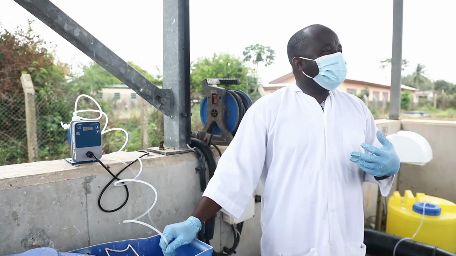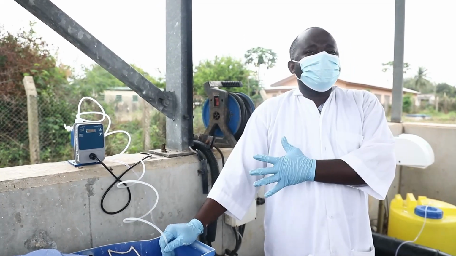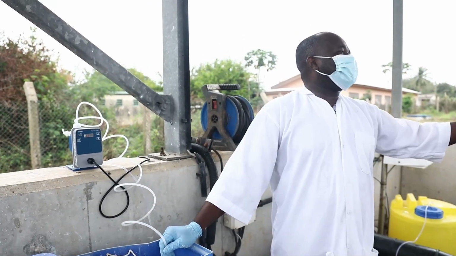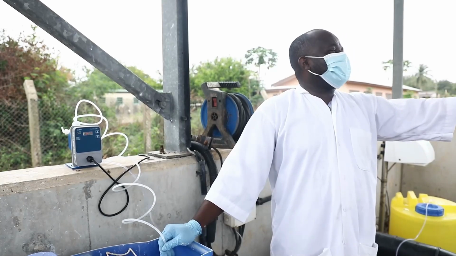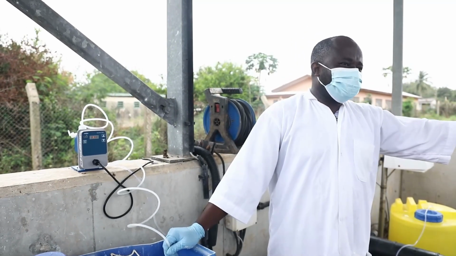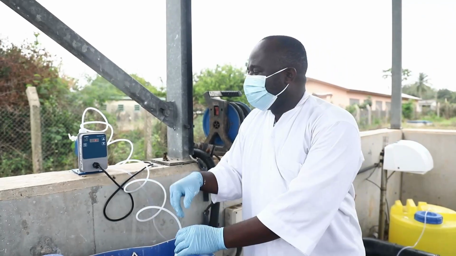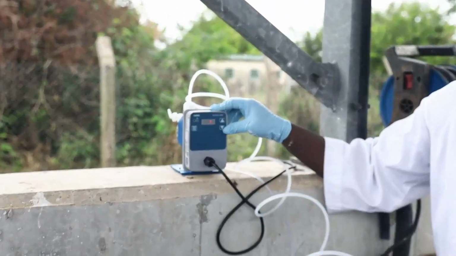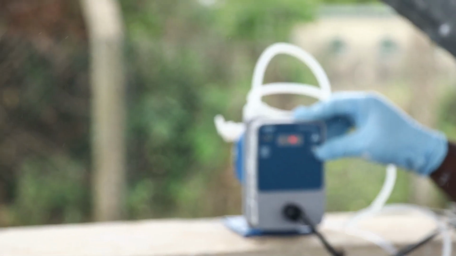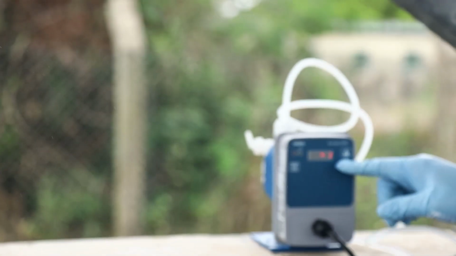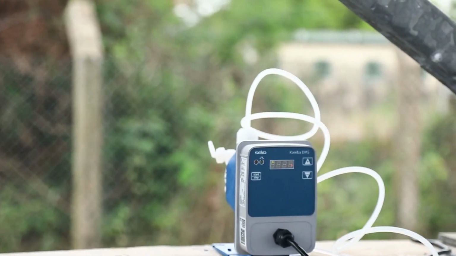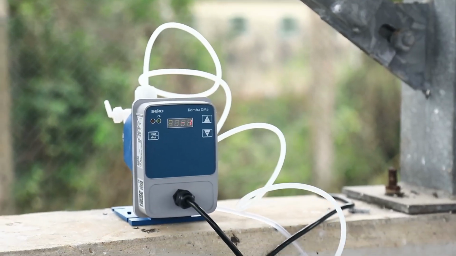Okay, so since it's a new system, you leave it for a time, then you test until you are sure that you are getting the desired residual. But when you check and you realize that it's going too high, then you use the pulse to control. Okay, so usually if you do 120, in about 24 hours, the tank will be depleted.